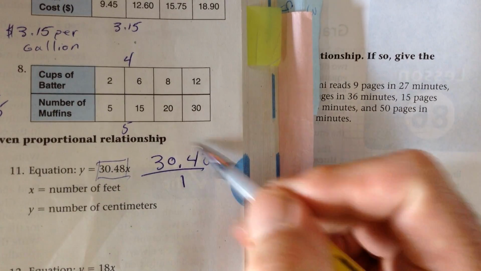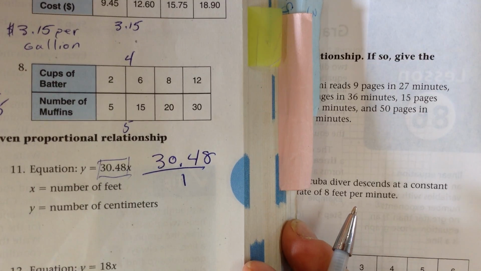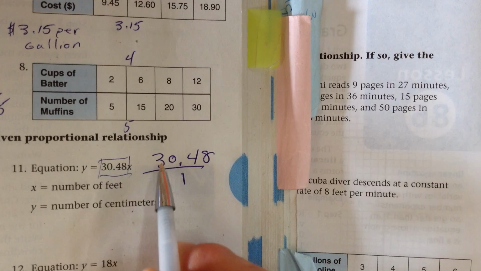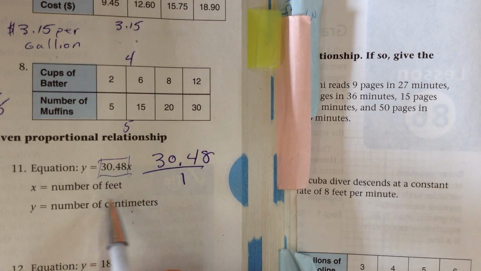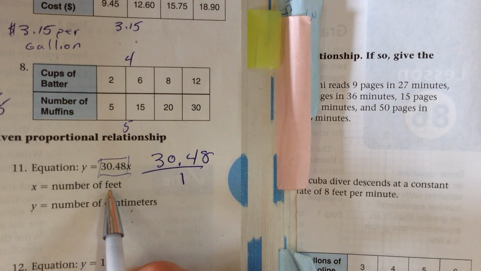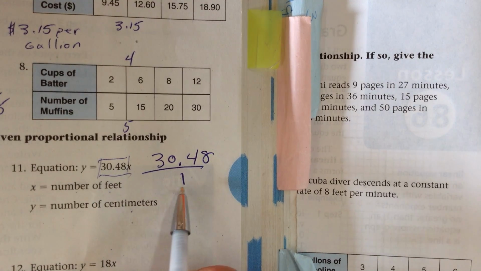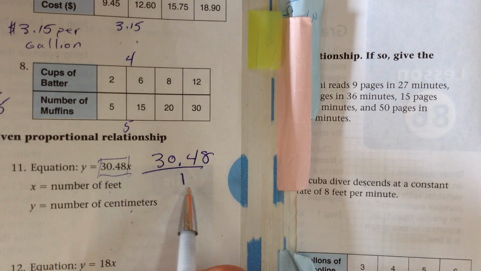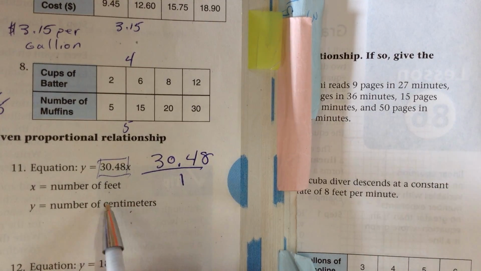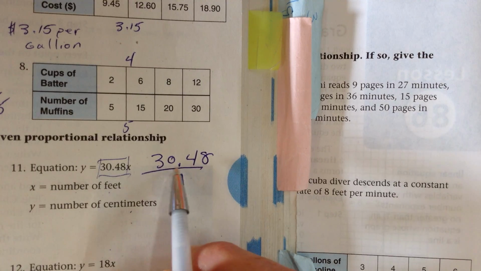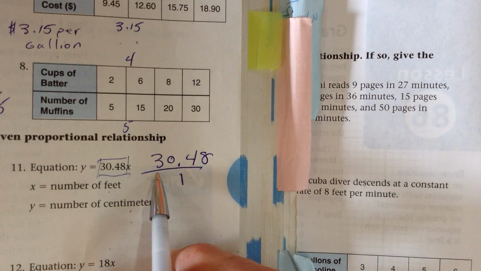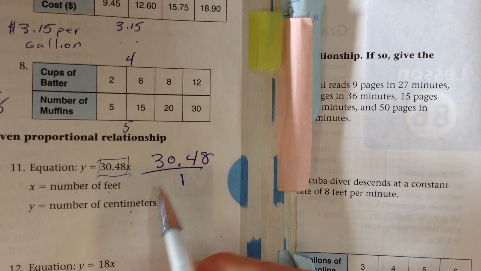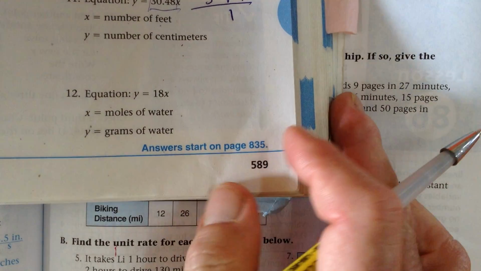Okay, we kind of talked a little bit about that on the other video. But here, for the y, every 30.48 centimeters will equal 1 foot. So if I go 2 feet, well, the number of centimeters will increase by 30.48 more. So I go 30.48 plus another 30.48. Okay? And same thing with the last two.